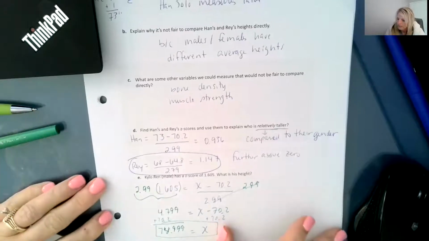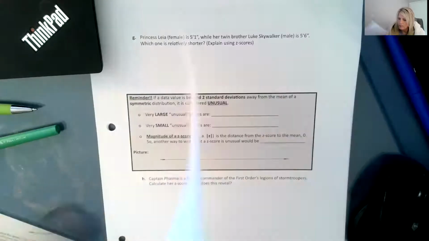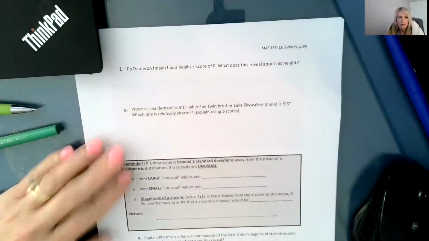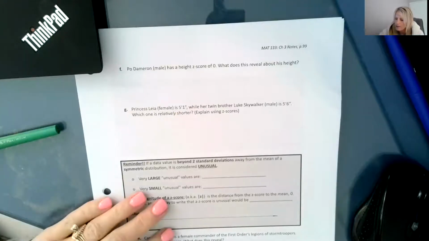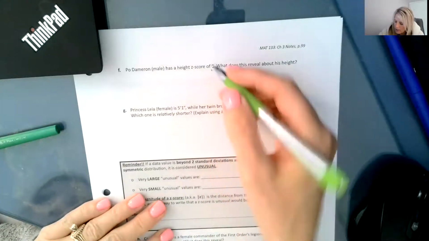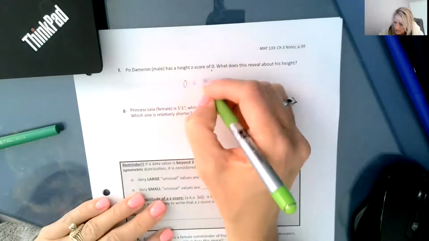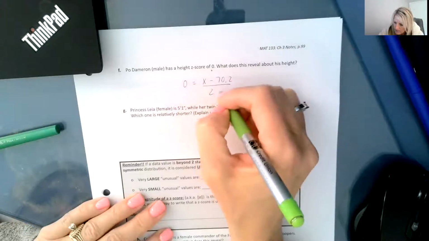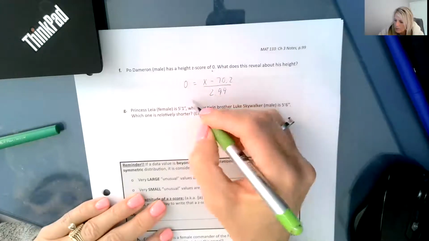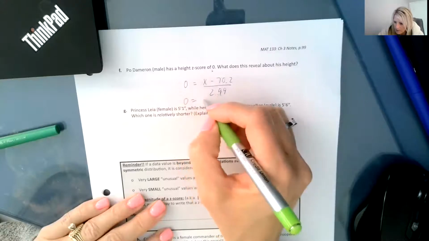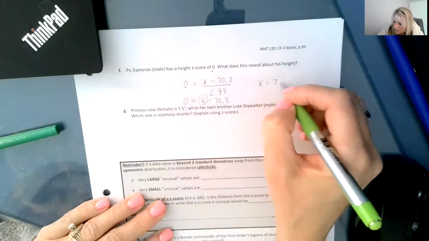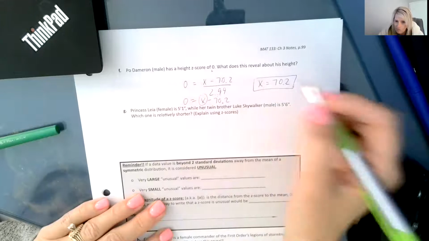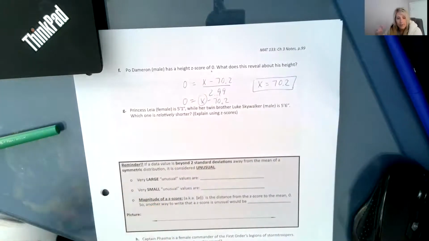All right. So that's the gist of z-scores. We're going to do a few more here. So on page 99, it says Poe Dameron, male, has a height z-score of 0. What does this reveal about his height? Well, if his z-score is 0, then we can multiply both sides by 2.99, and we still have 0, right? So his height must be exactly at the mean. So he is average height.